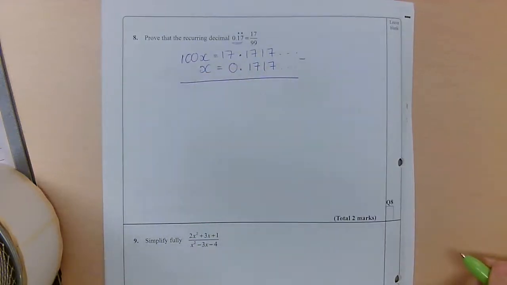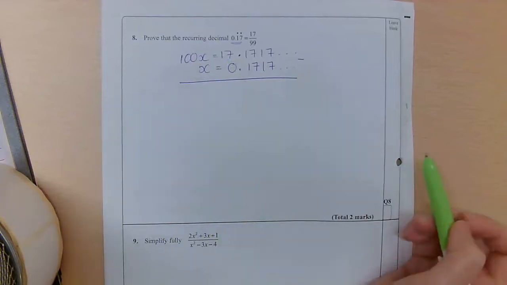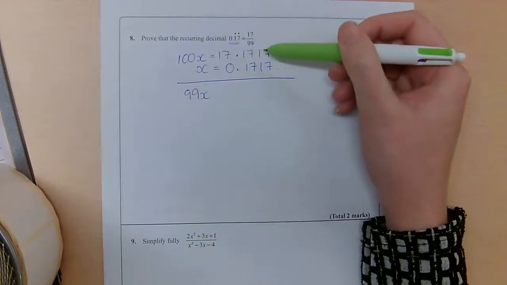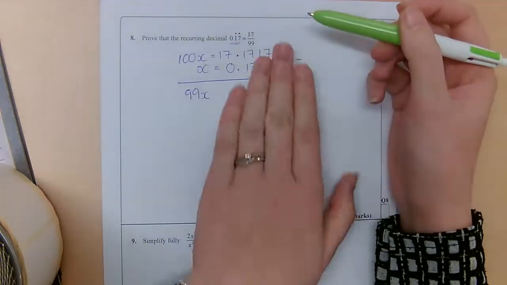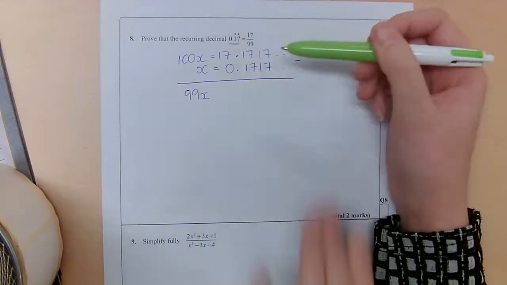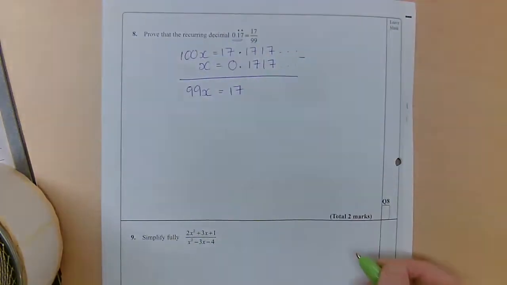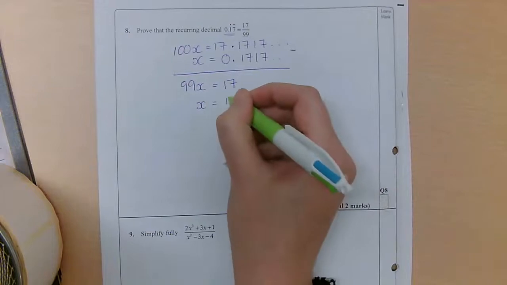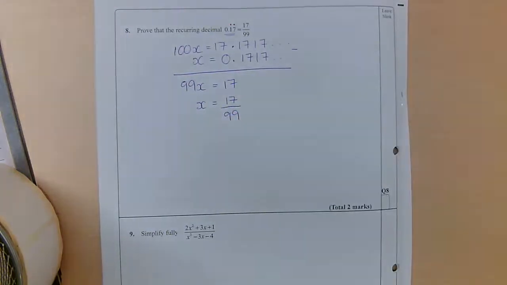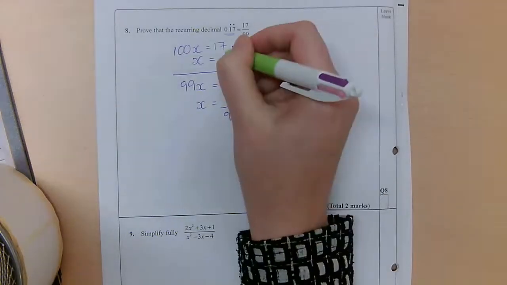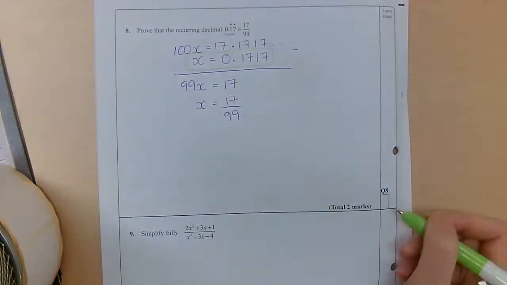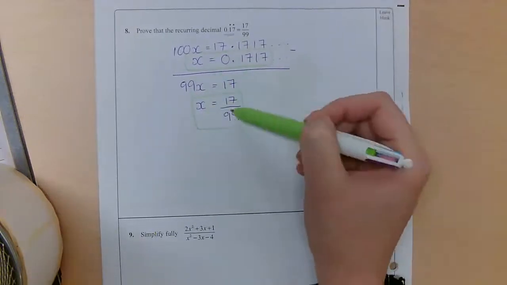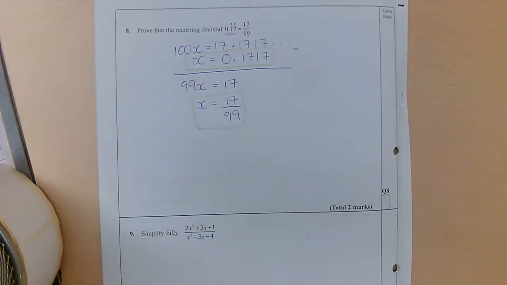If I take those two away from each other, 100x take away an x leaves me with 99x. And then, because the decimals are the same, when I subtract these two, they cancel each other out on the decimals. So it's just 17 take away 0, which is just 17. Then I can rearrange that to get the x on its own. I divide by 99, so it's 17 over 99. That is my proof, because now I've shown that x equaled the decimal that I started with, and x equals 17 over 99. They both equal x, so they must be equal. You must label them both as x.